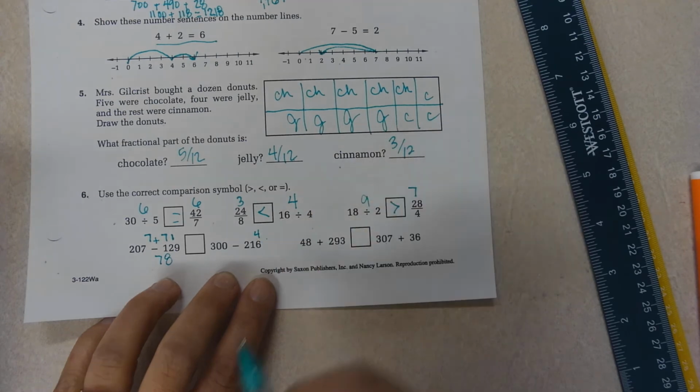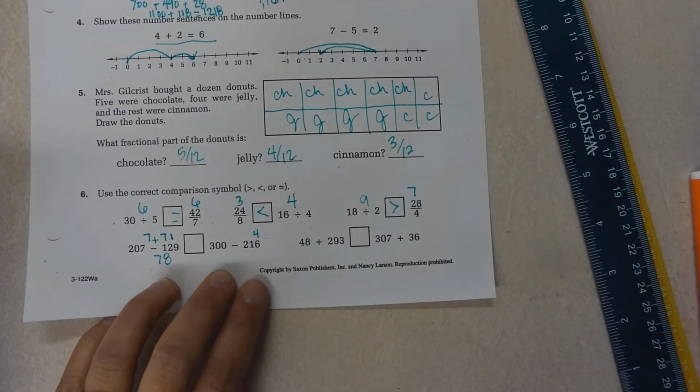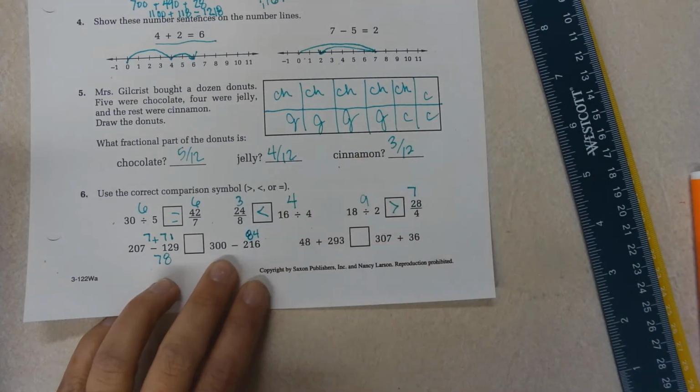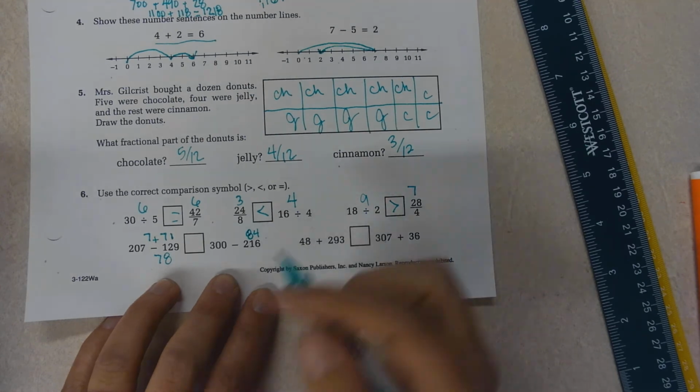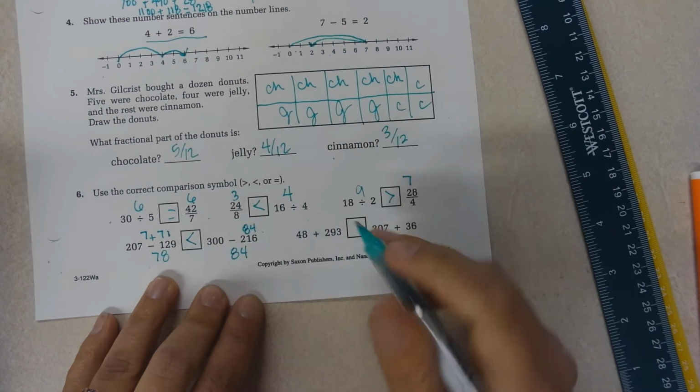If I add 4, that makes 20. So it's 22 tens. And if I add 80 to 22, I'd make 30 tens. So my answer is 84. 78 is less than 84.